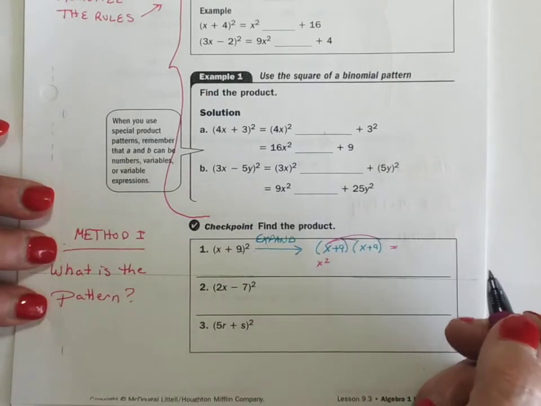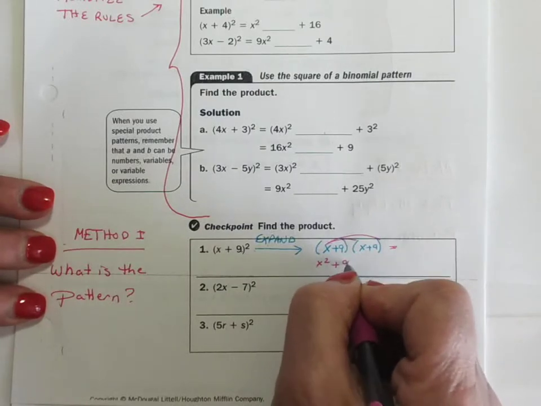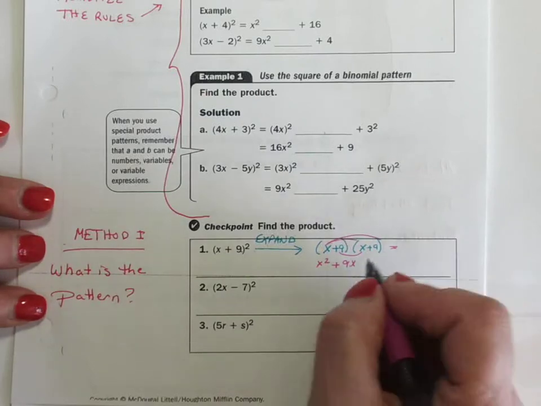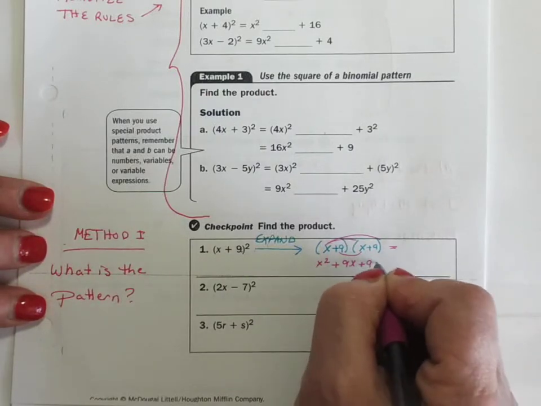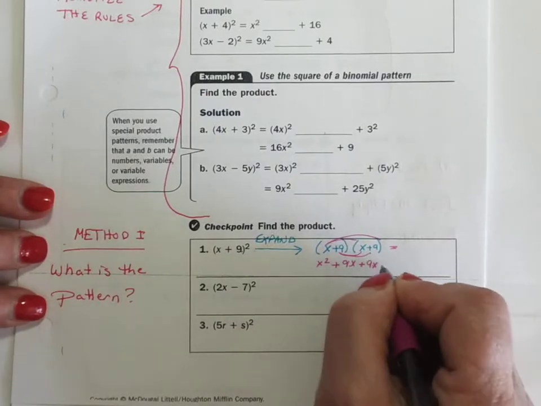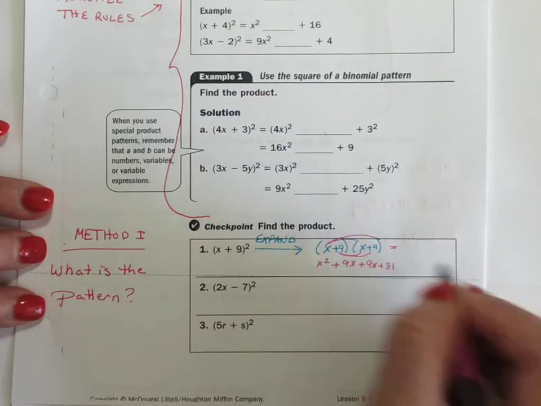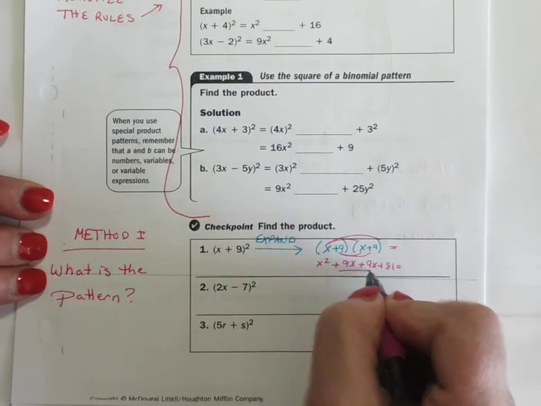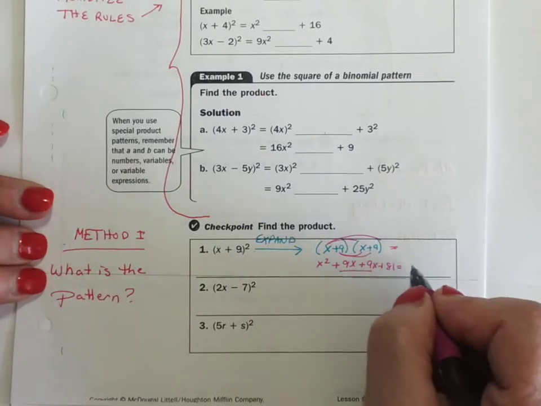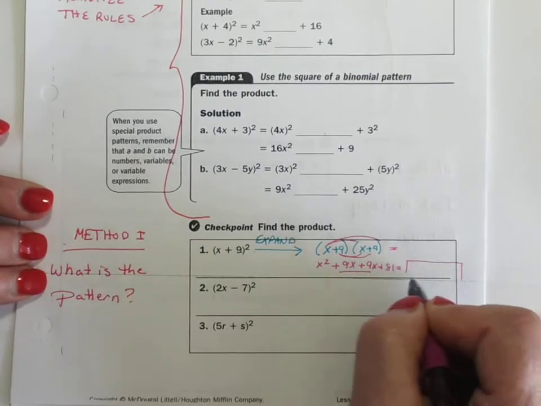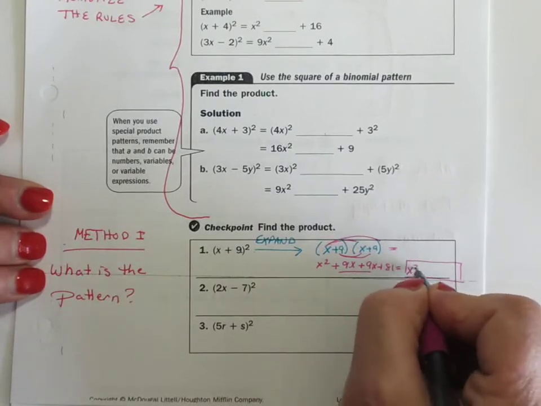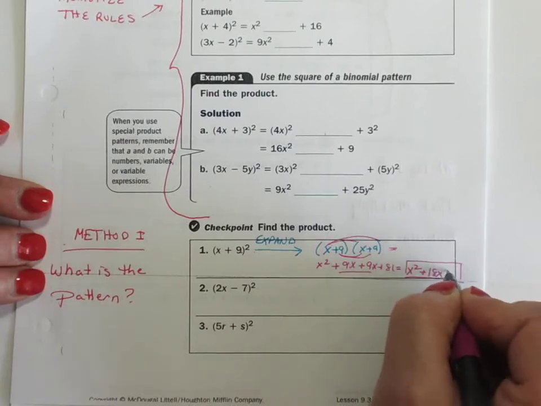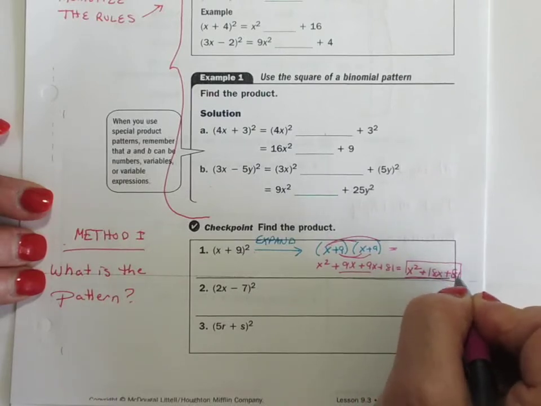X times 9, 9x. 9 times x, plus 9x. 9 times 9, plus 81. And you simplify this, and your answer is x squared plus 18x plus 81.